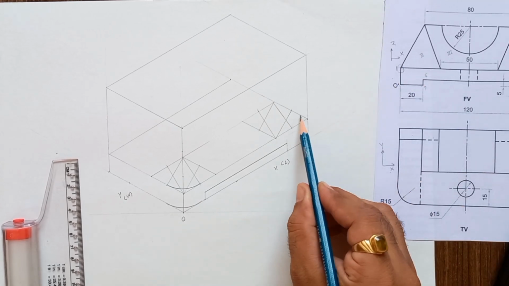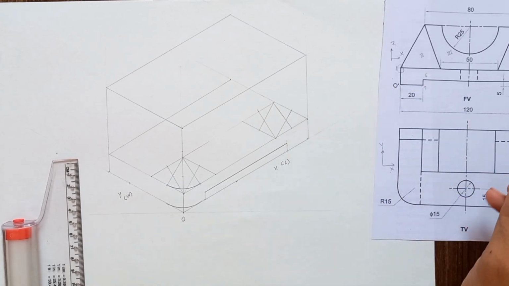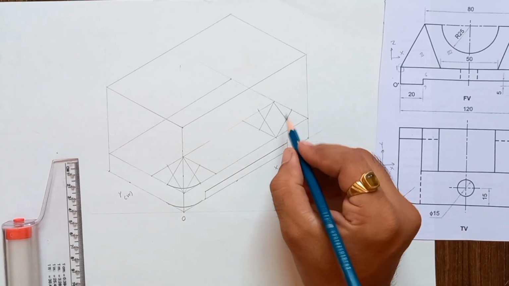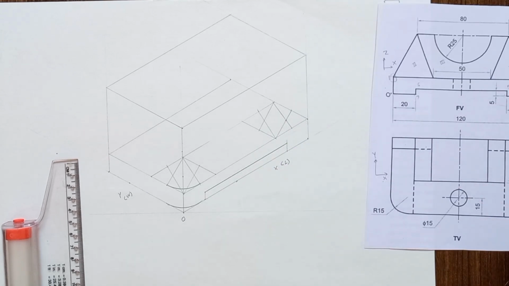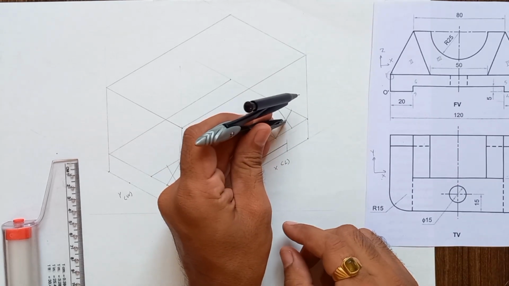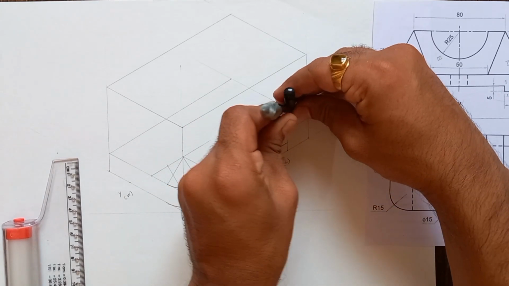Now we will draw the next 15 mm arc. त्यासाठी take this center and join these two endpoints.